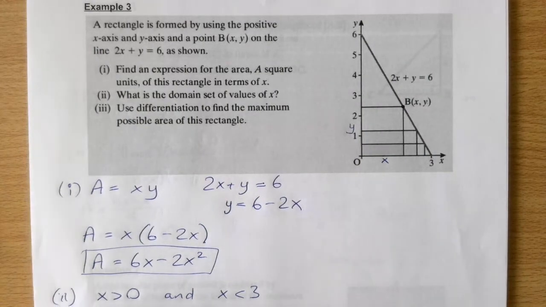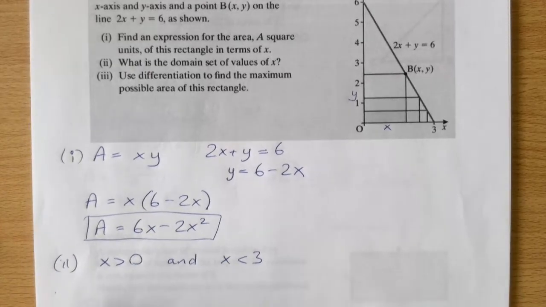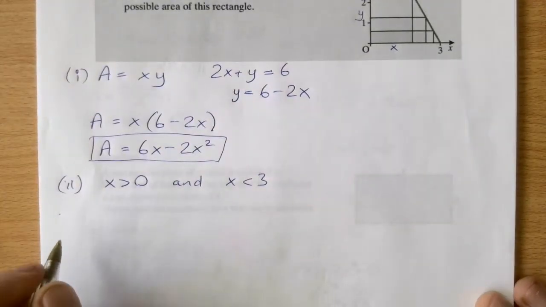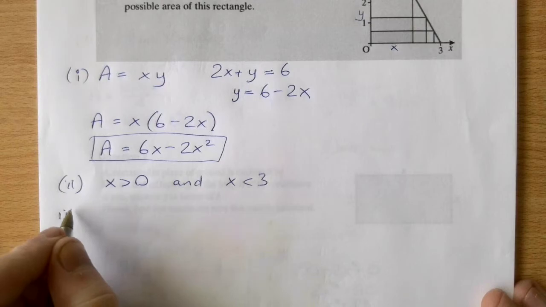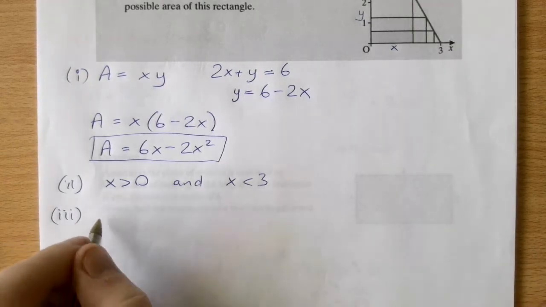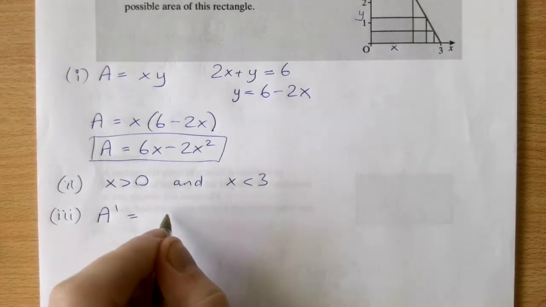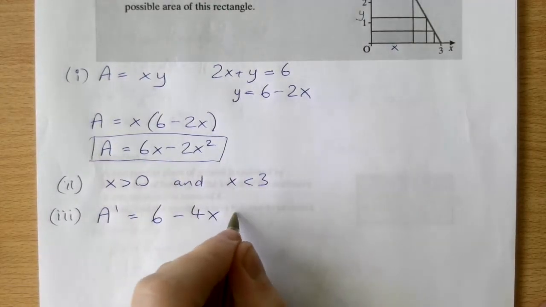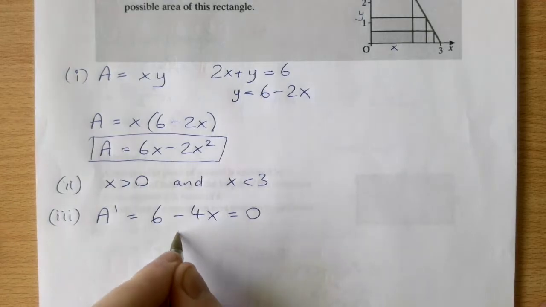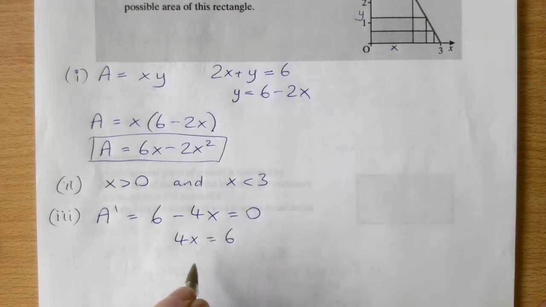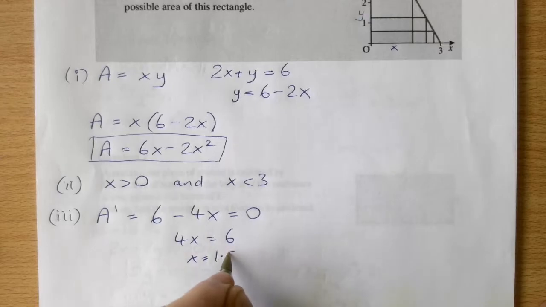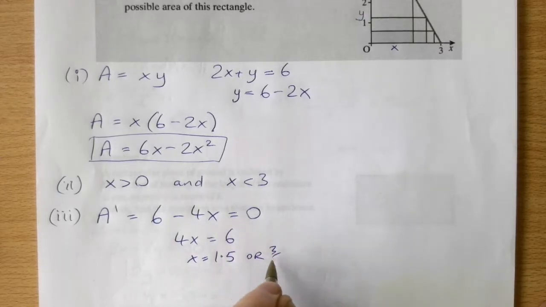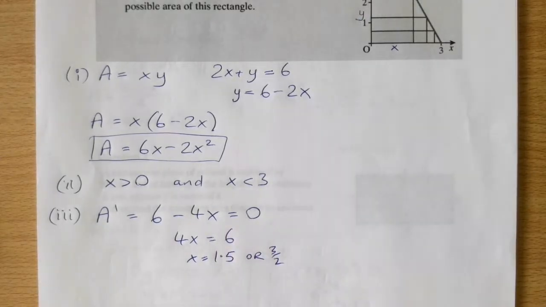Okay, so for part 3 of the question, it said, use differentiation to find the maximum possible area of this rectangle. So to find the maximum area, we need to differentiate it first of all. We're going to differentiate this function here, which is going to be 6 minus 4x, put it equal to 0, and we're going to try to solve for x. So 4x is equal to 6, so that means x is equal to 1.5, or if you prefer to write it as a fraction, you can write it as 3 over 2, and then we will sub it back into the original to get our value for the area.